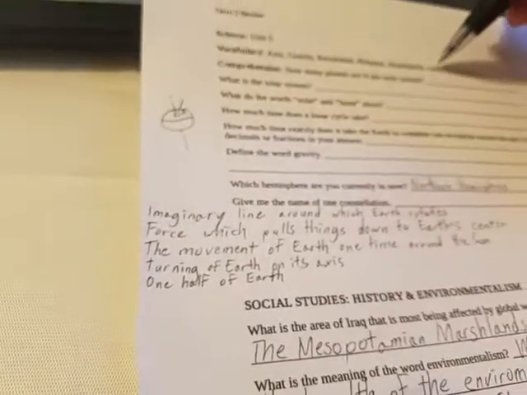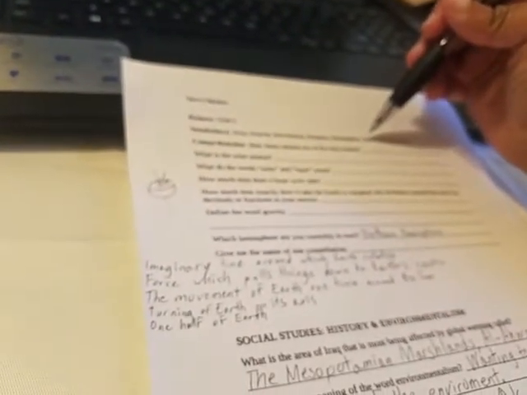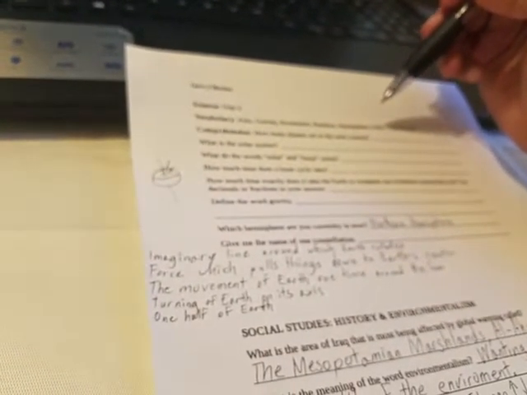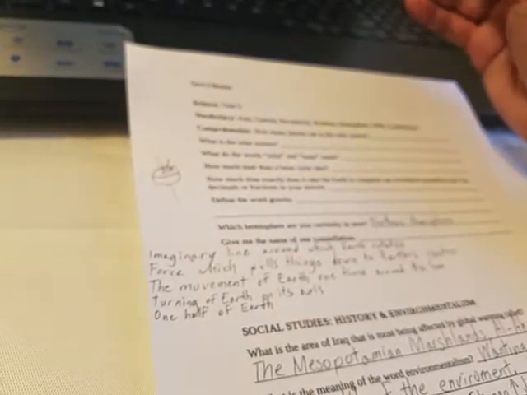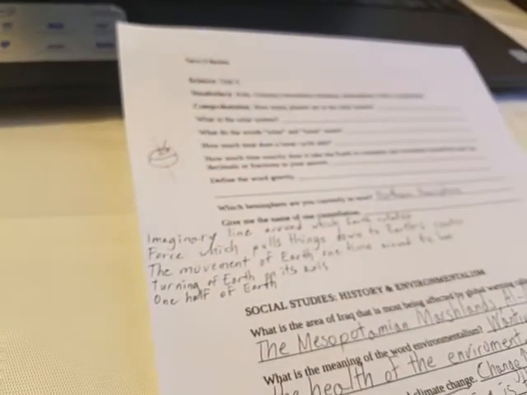Okay? All right, for the next definition, orbit. The word orbit means the path of one object in space around another object.